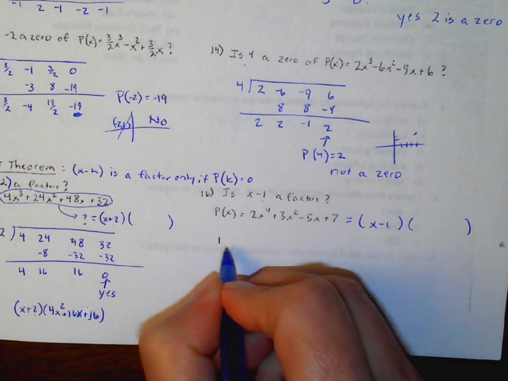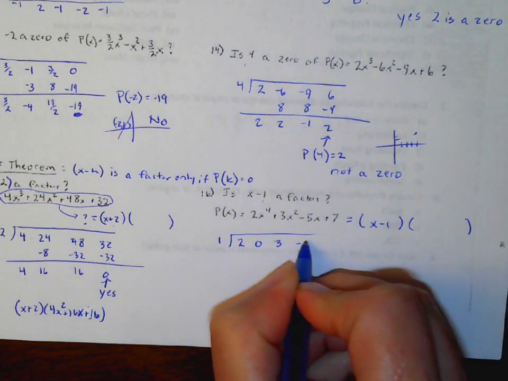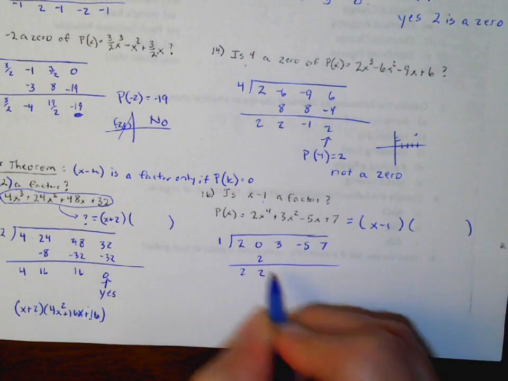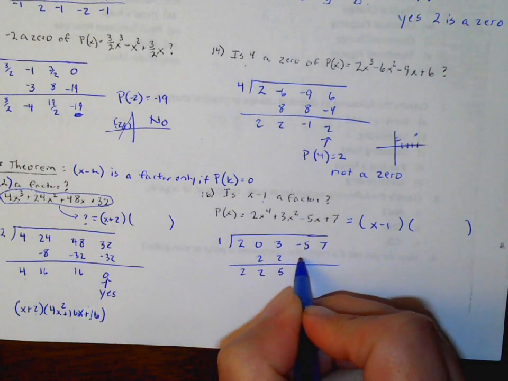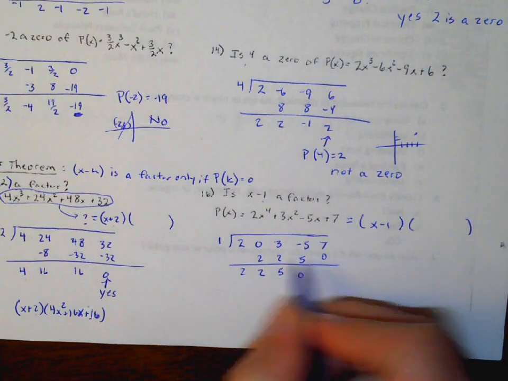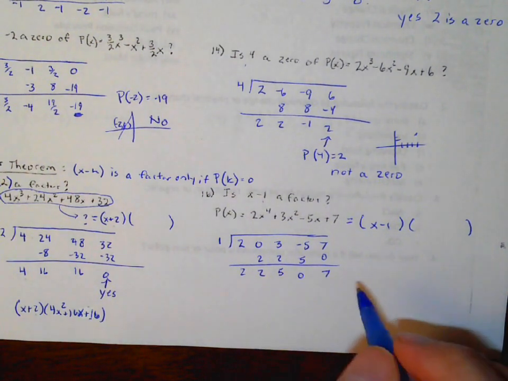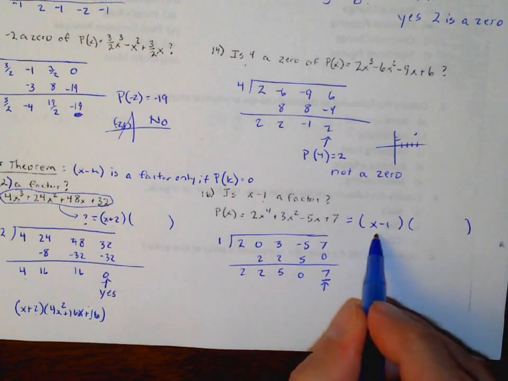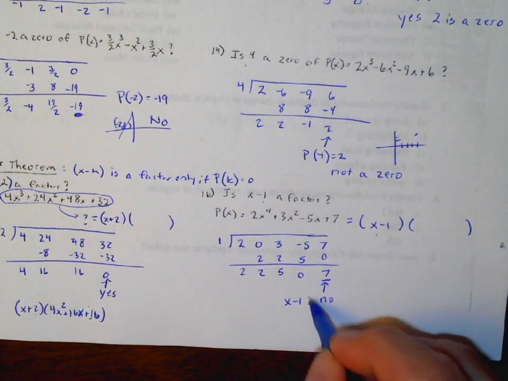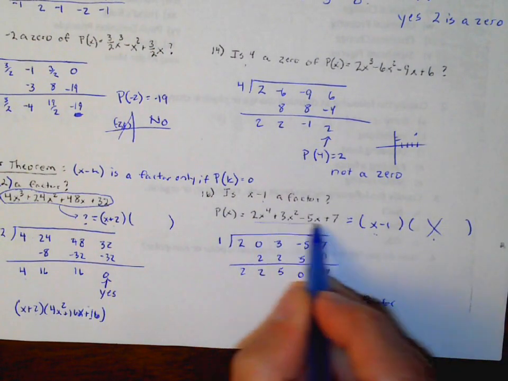So we'll take the 1, divide it out: 2x to the fourth, 0x to the third, don't forget that, and 3, negative 5, and 7. So 1 times 2 is 2, multiply and add, multiply and add, multiply and add, and multiply and add. So is this a factor? Nope, it doesn't work evenly, right? So x minus 1 is not a factor. There's nothing that will multiply times x minus 1 to give you this.